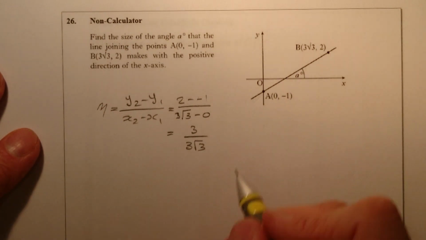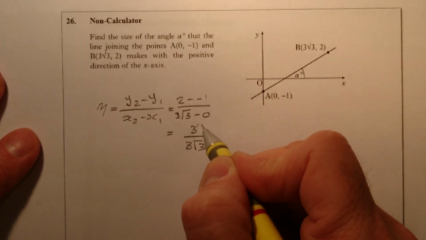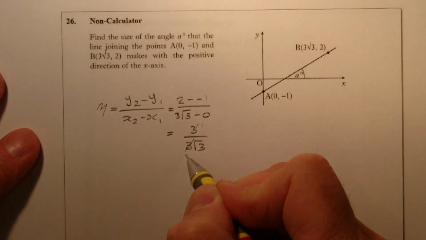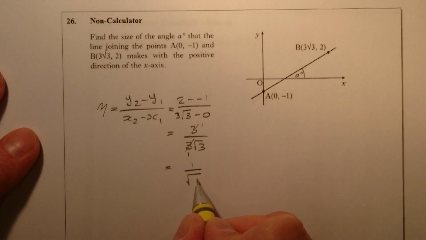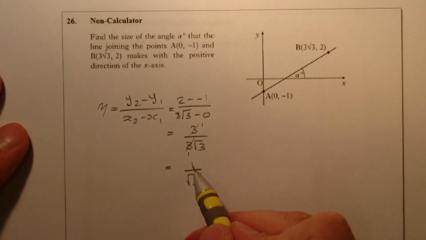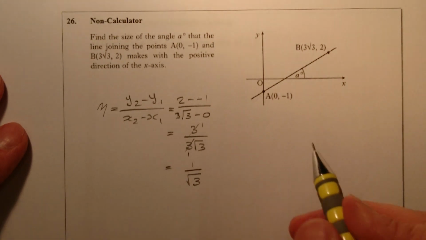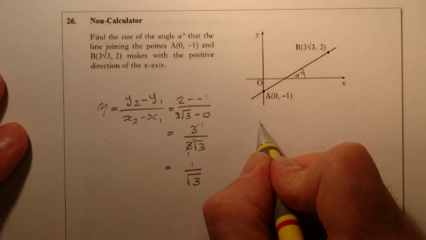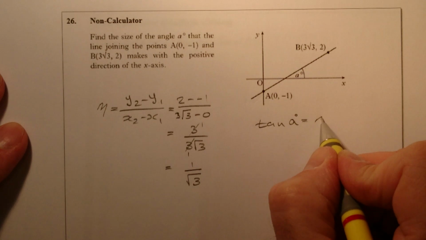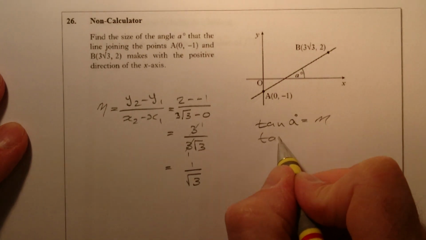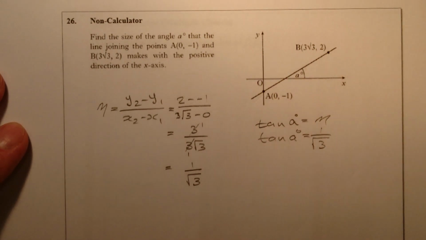To simplify down, I can cancel these 3's out, or divide the top by 3 and get 1, and divide the bottom by 3 and get a 1 that's going to be there. So that's going to give me a gradient of 1 all over root 3. Remember that 1 on the numerator there doesn't disappear. I'm again going to use that small formula that I know. So I know that tan A, I'll call it A, is going to be equal to the gradient. So I've got tan A is equal to 1 all over root 3.